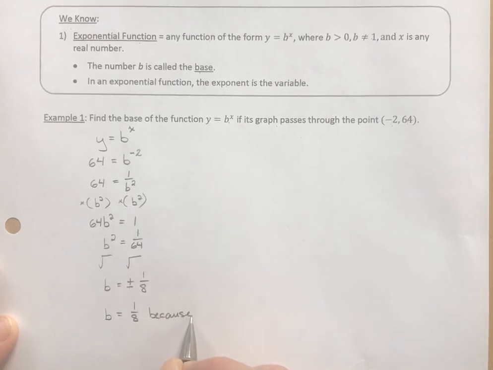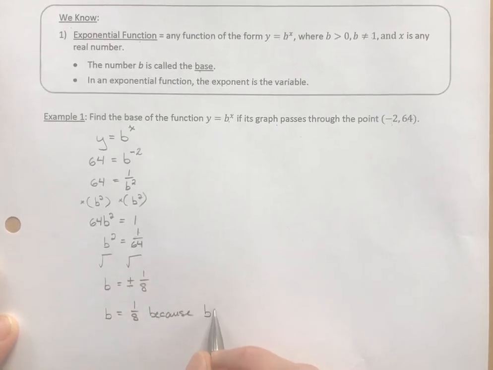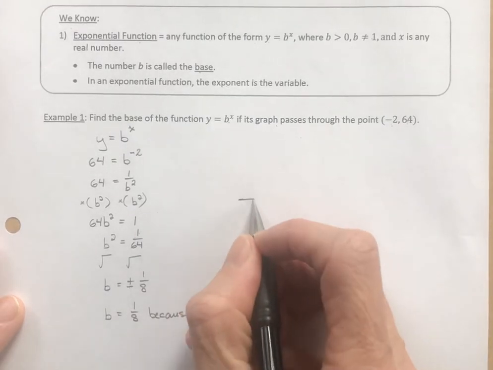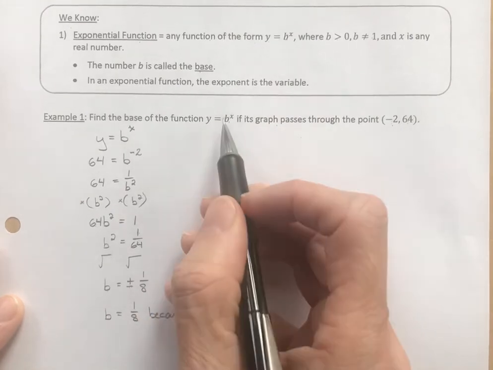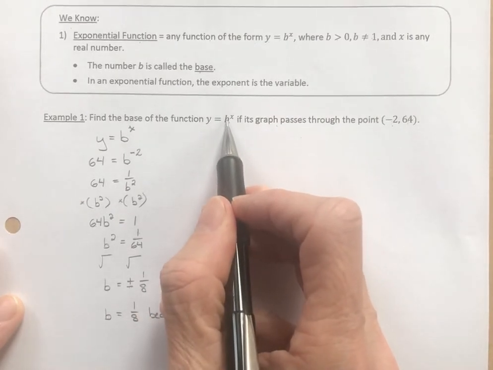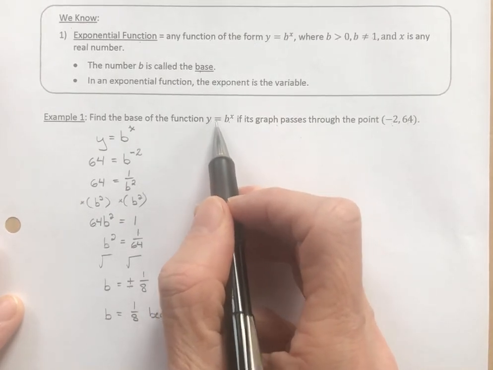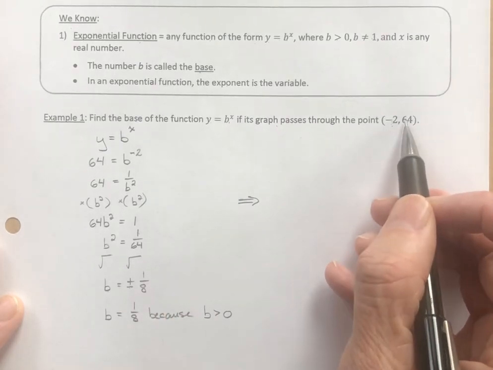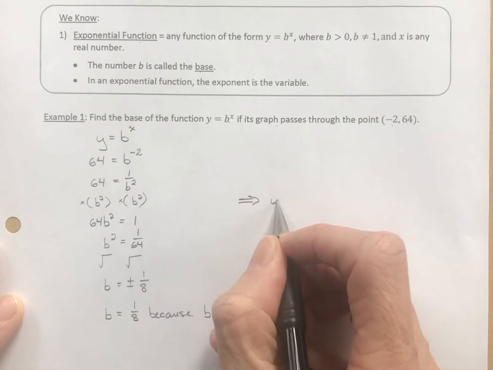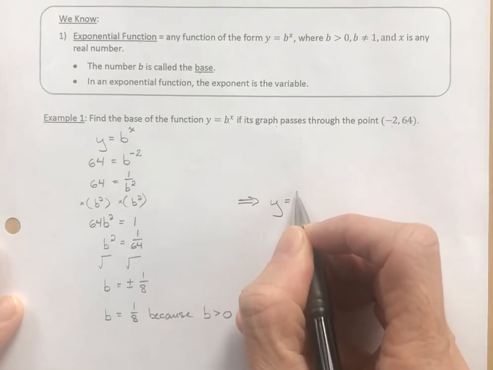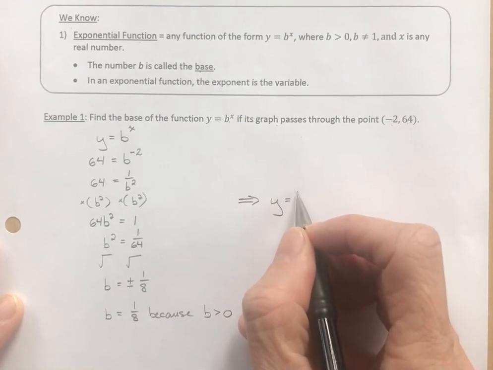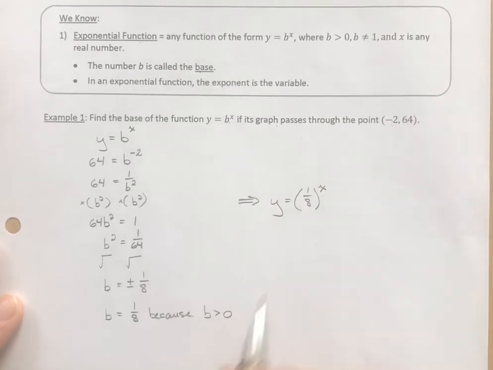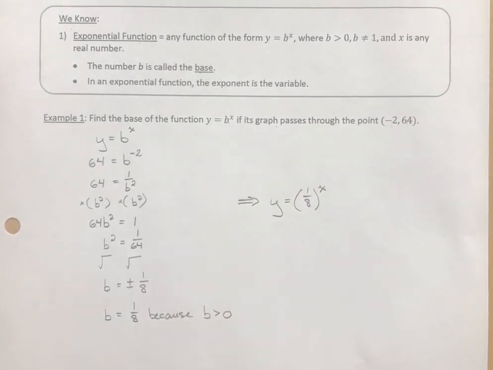because b is greater than 0. So this tells us that the base of 1/8 will create an exponential function that passes through the point (-2, 64). So here's our function, y equals, and I'll use parentheses, just makes it look a little bit nicer, 1/8 raised to the x power. Let's check it with Desmos.